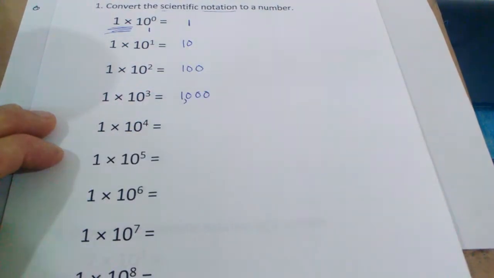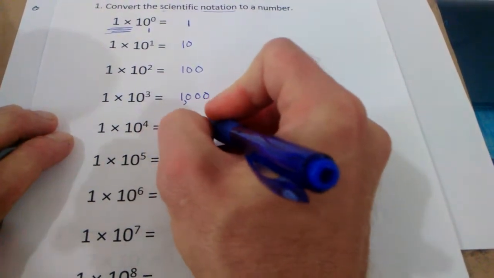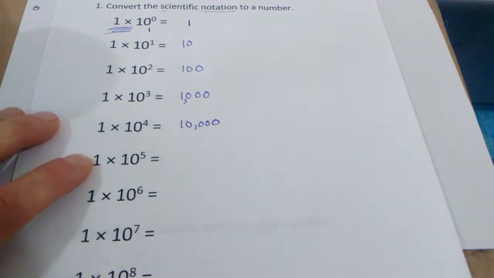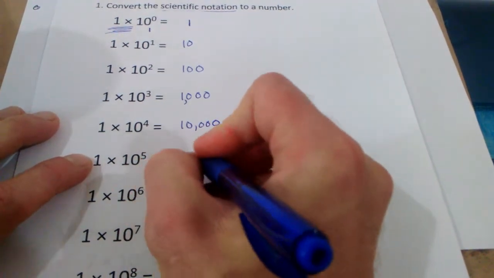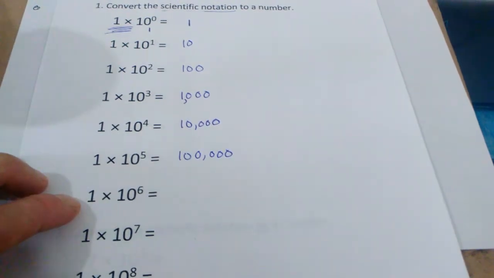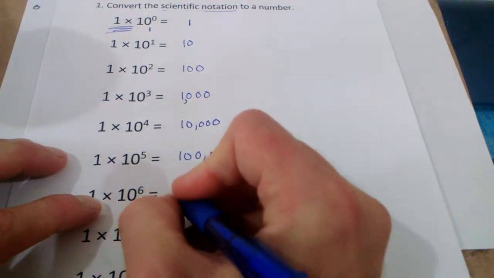You may or may not want the comma for 1,000. 1 times 10 to the 4th with 4 zeros. Definitely going to need to use the comma for that one. 1 times 10 to the 5th is 100,000. 1 times 10 to the 6th, we've talked about this a little bit before, right? 10 to the 3rd is 1,000. 10 to the 6th is 1,000,000.